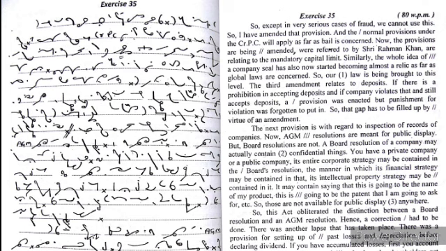Start. So, except in very serious cases of fraud, we cannot use this. So, I have amended that provision and the normal provisions under the criminal PC will apply as far as bail is concerned. Now, the provisions are being amended.